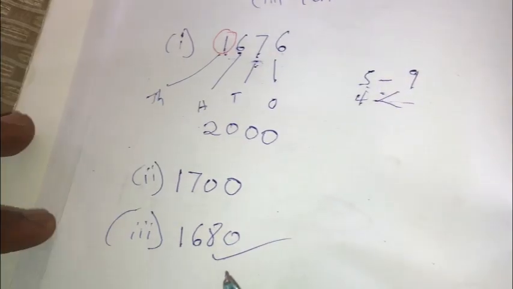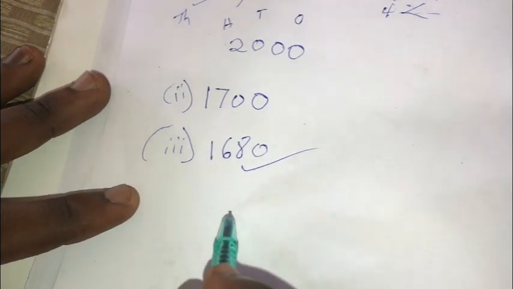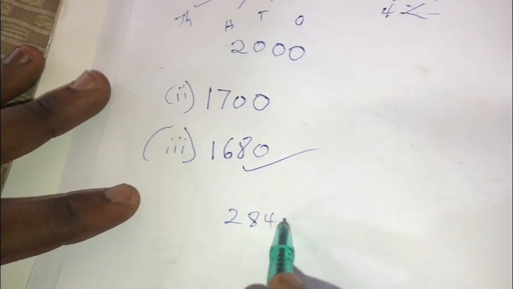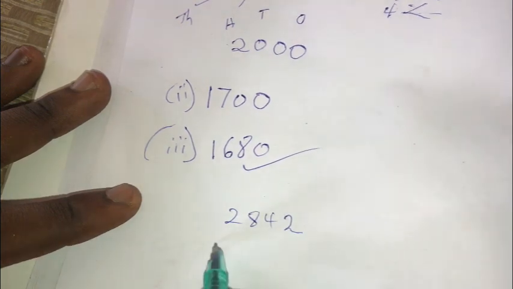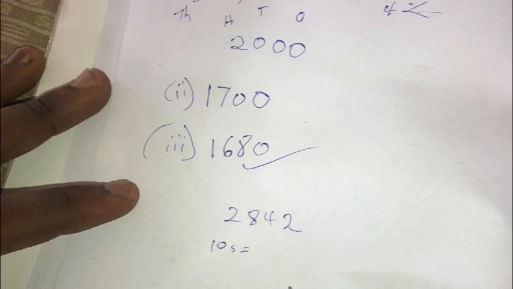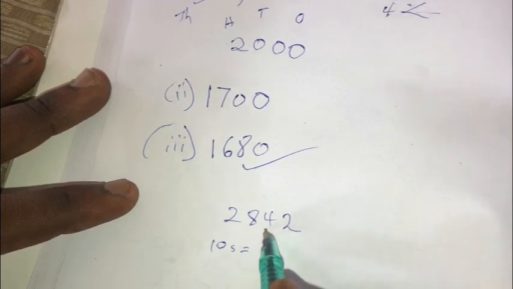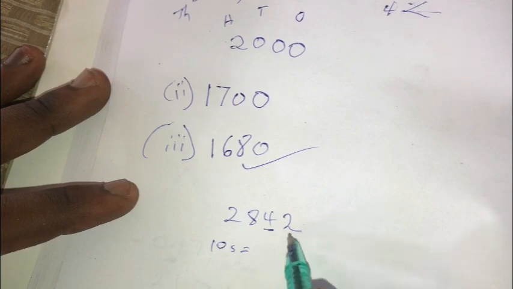That's all. Now let me give you another simple question. You try it for me. 2842. If I'm asked to round this number to the nearest tens, what will be the answer? Which number is in the 10th position? 4. And which number is after the 4? 2.